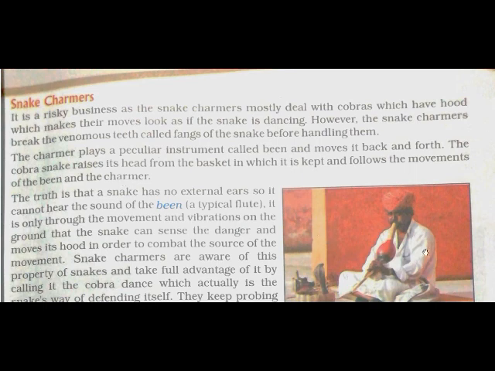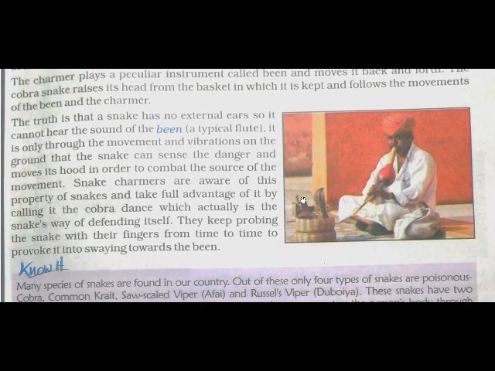You can see in the picture, as you have seen in our locality or sometimes in some movies, this thing. The truth is that the snake has no external ears, so it cannot hear the sound of the bean, a typical flute. It is only through the movement and the vibration of the ground that the snake can sense danger and moves its hood in order to combat the source of the movement.